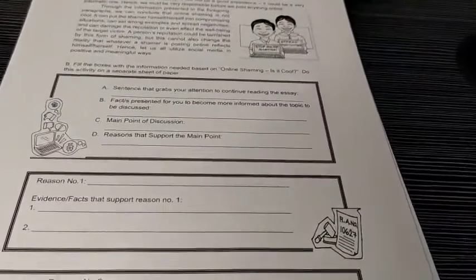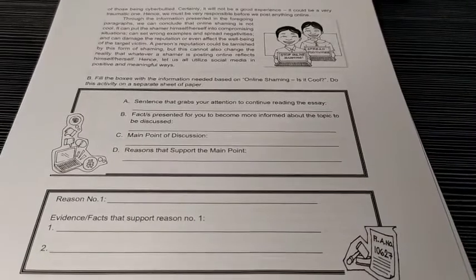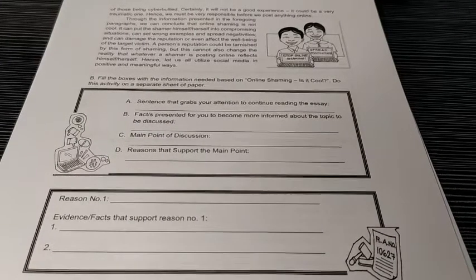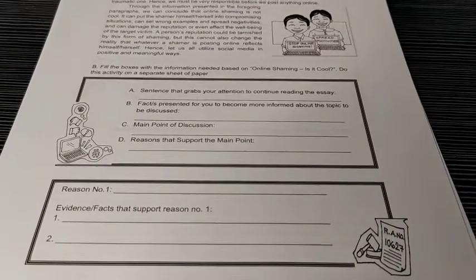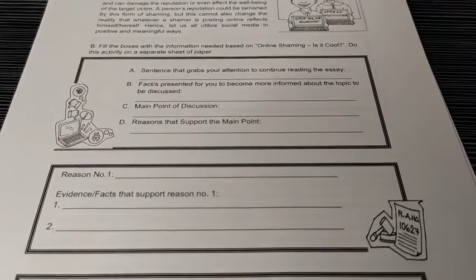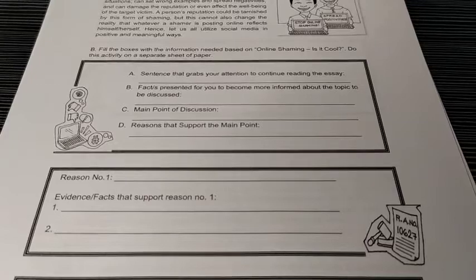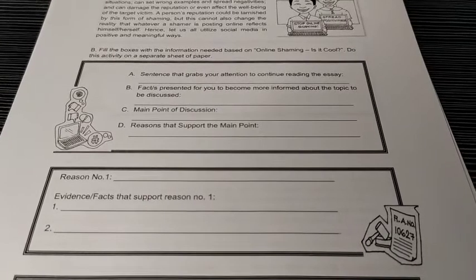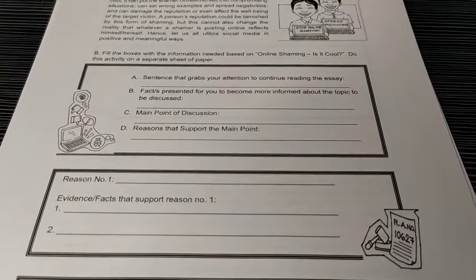then answer these questions. For letter B, fill the boxes with the information needed based on Online Shaming: Is It Cool? Do this activity on a separate sheet of paper. For the first box, we have 4 letters. For letter A, a sentence that grabs your attention to continue reading the essay. So you will read and copy the sentence that really got your attention.